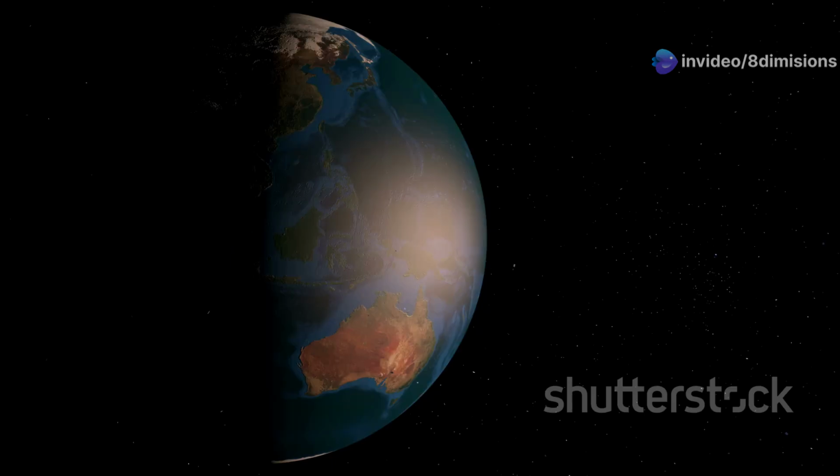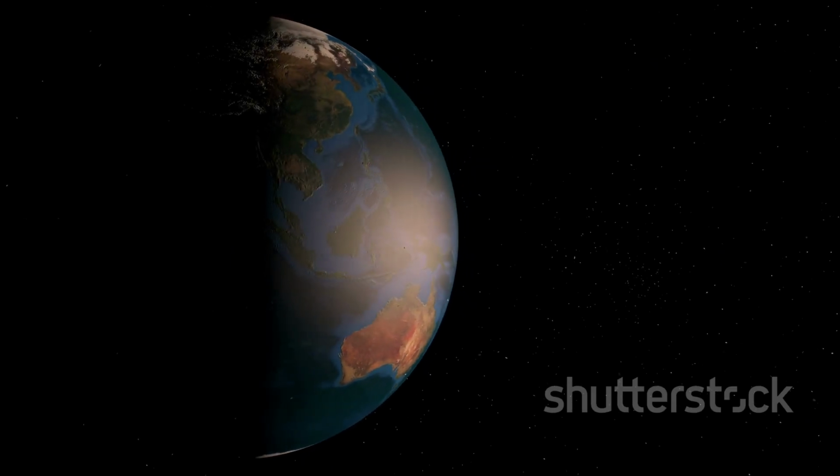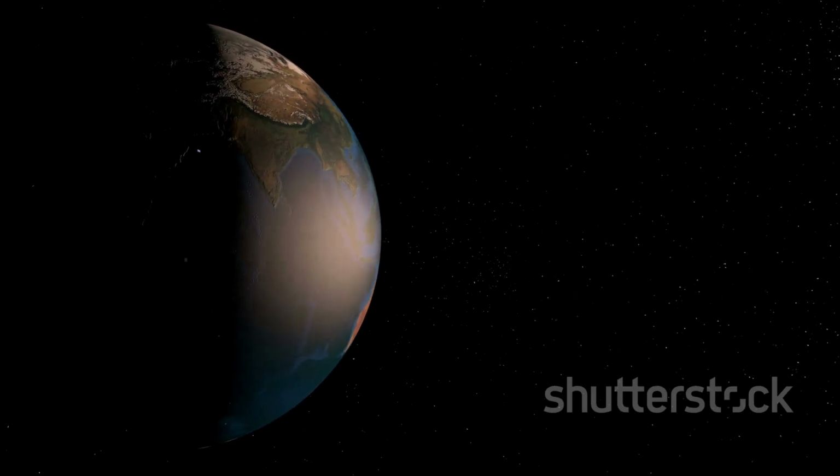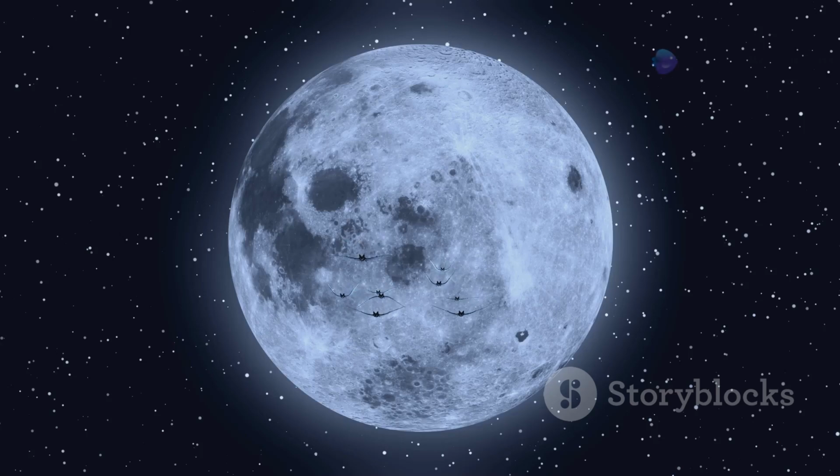Another type of libration is called latitudinal libration. This occurs because the moon's axis of rotation is tilted slightly with respect to its orbital plane. As the moon orbits Earth, this tilt allows us to see a little beyond the moon's north and south poles at different times.